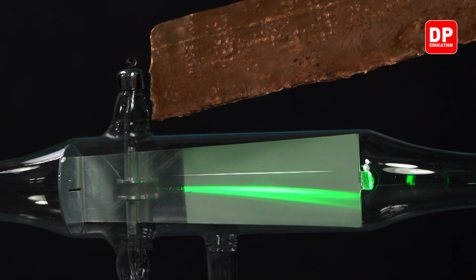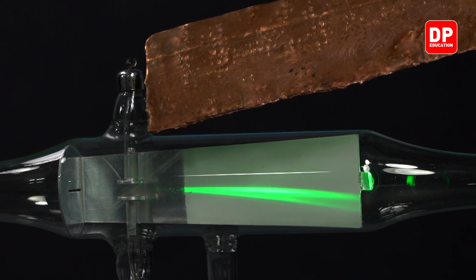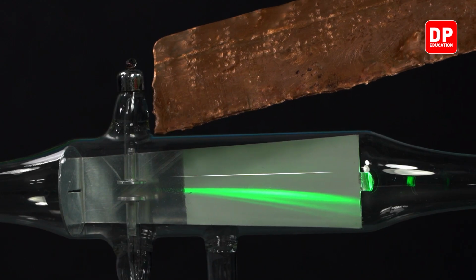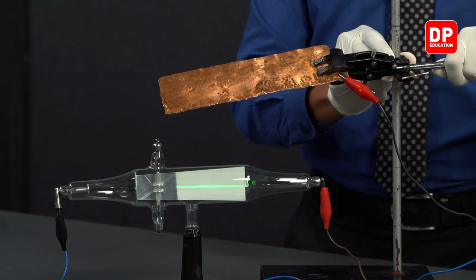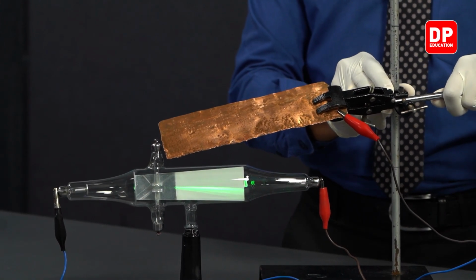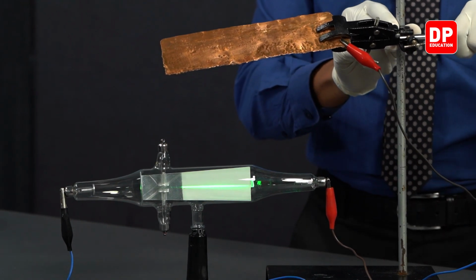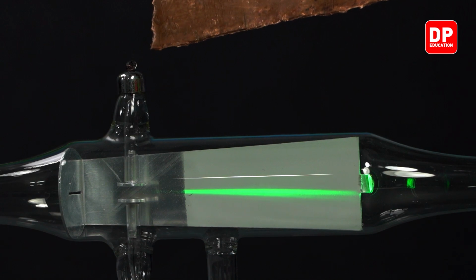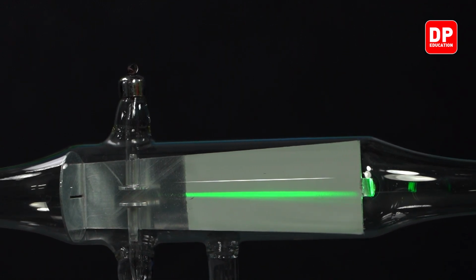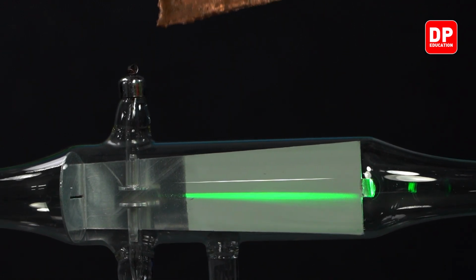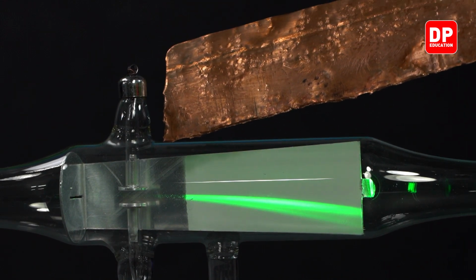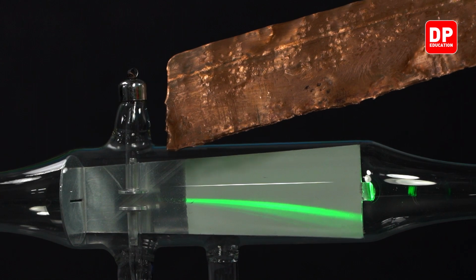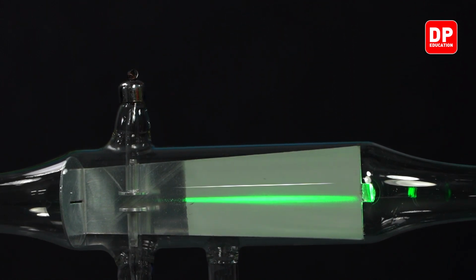If you bring the copper plate close to the cathode ray, we can observe that it gets deflected away from the copper plate.